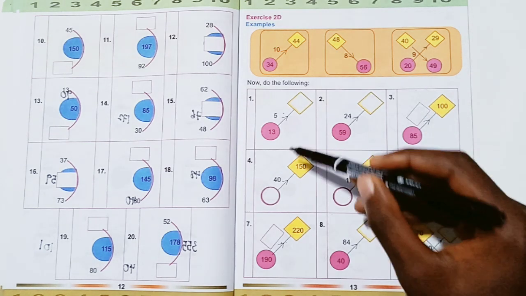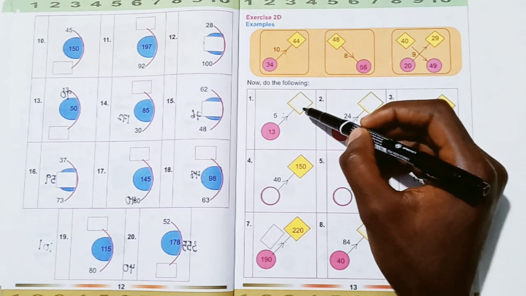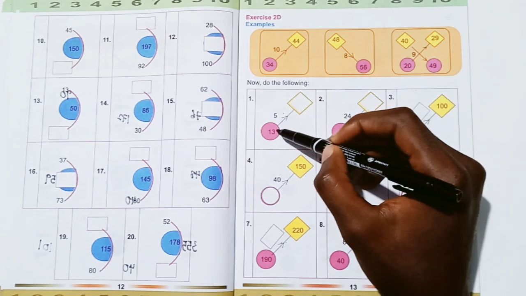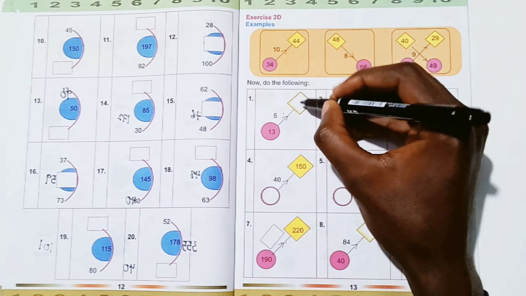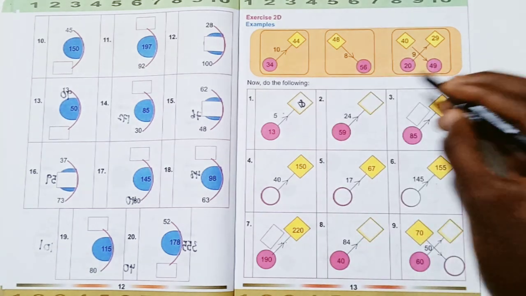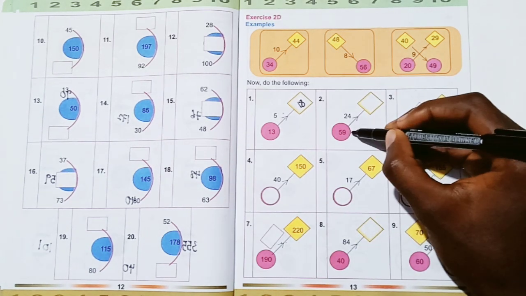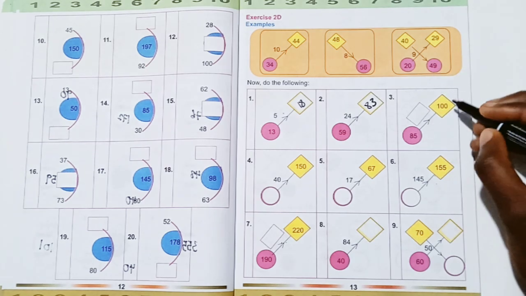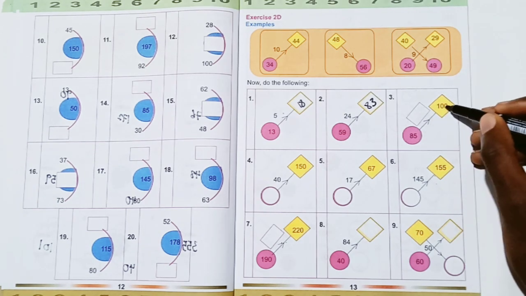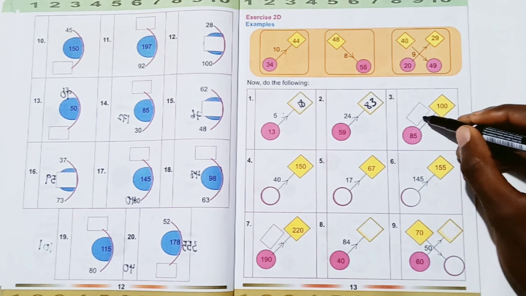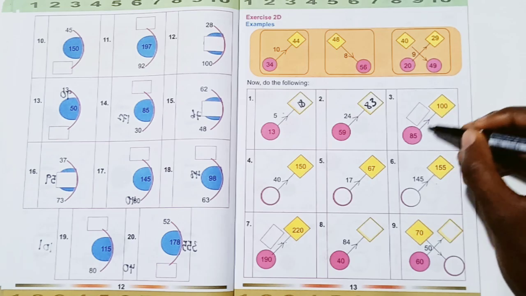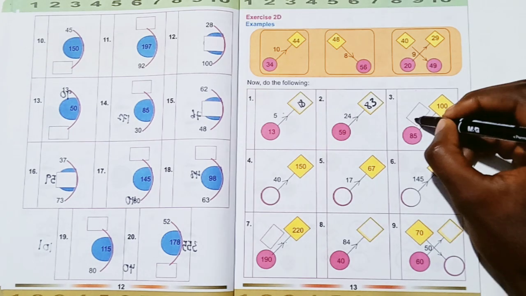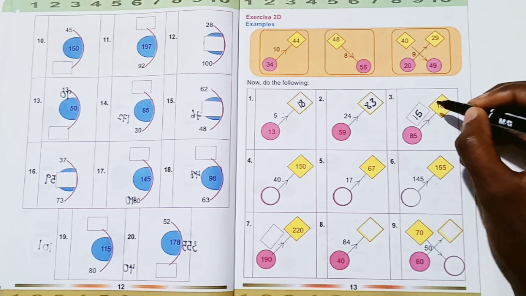Okay, so let's see this. Here the arrow points to the box here. So that will be 13 plus 5, which will be 18. This will be 59 plus 24, which will be 83. In this case, the arrow is pointing to 100. So in order to get what is here, we'll subtract 85 from 100, which will give us 15.